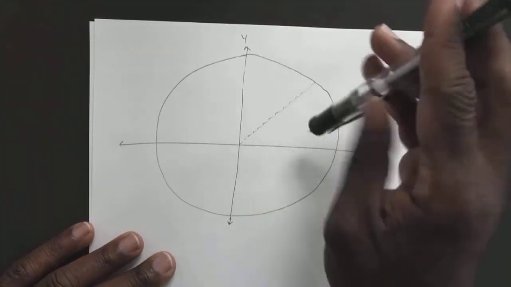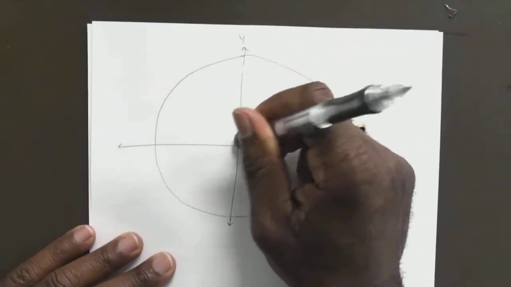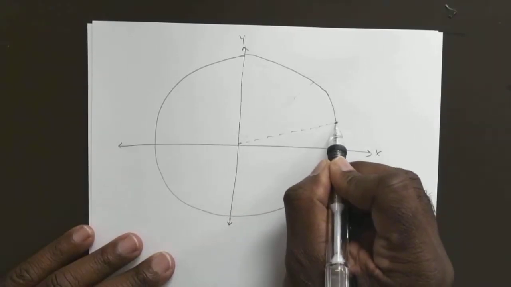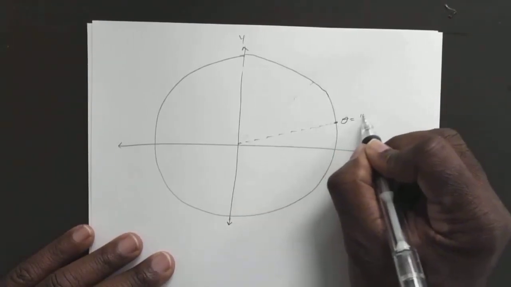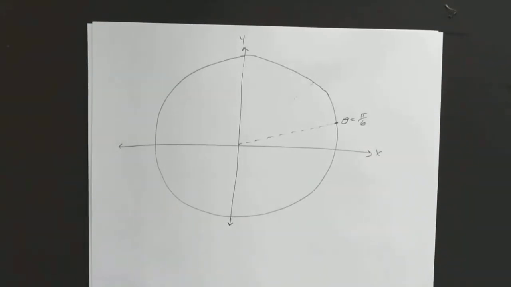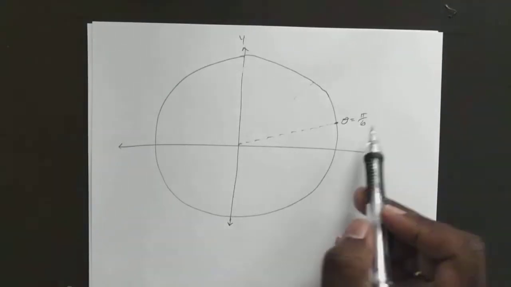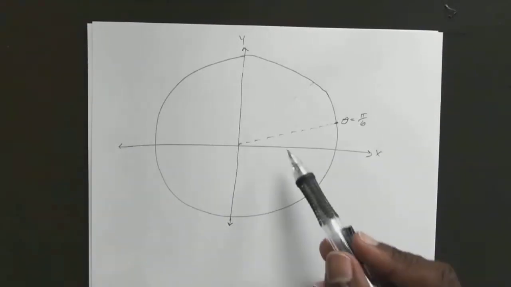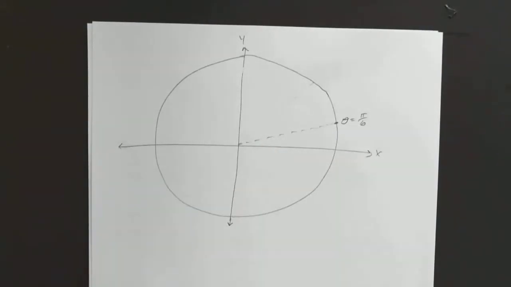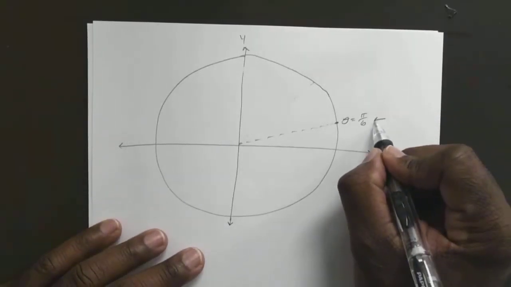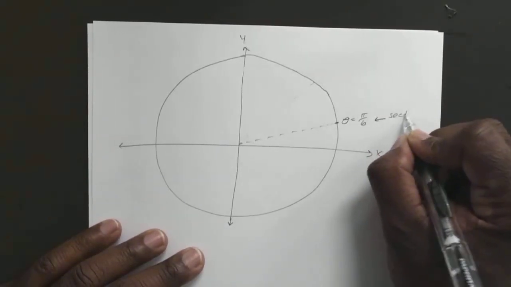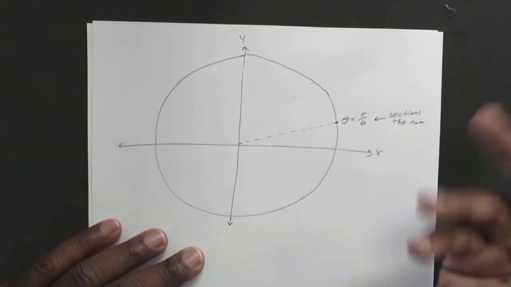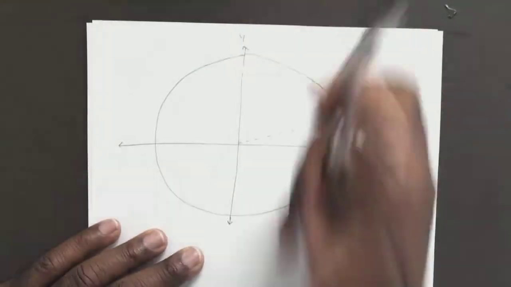No, I'll make it pi over 6. Okay, so let's make this pi over 6. Okay. That denominator will tell you how many pi pieces you're going to cut that into. Sections, not numerator, I don't know why I said numerator.